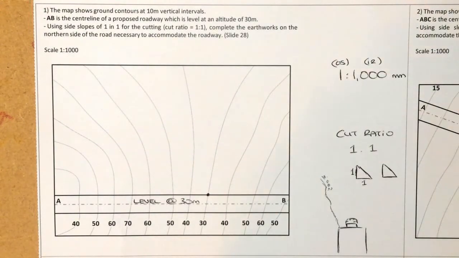First of all we're going to use the scale, and then we'll apply it to our cut ratio, which we've kind of done in a previous video where we used the fill ratio. So it's the same concept, only this time the road is lower than the land, whereas last time for fill ratio the road was higher than the land.